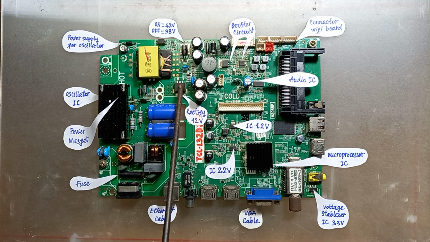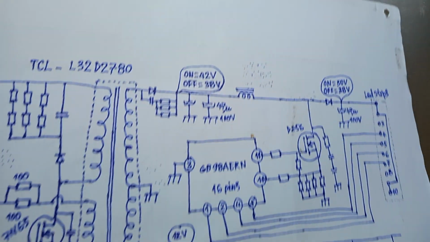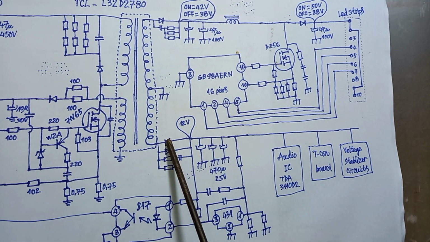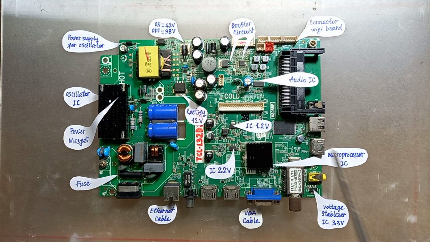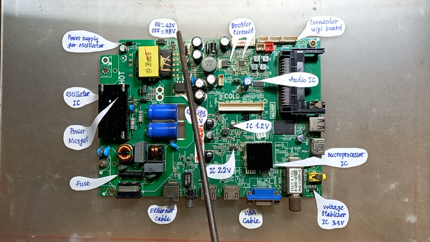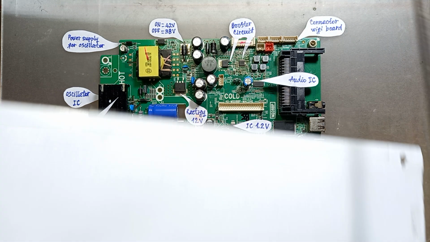This is the two diodes. The two diodes will rectify the voltage 12 volts. This diode will rectify the voltage 38 volts.